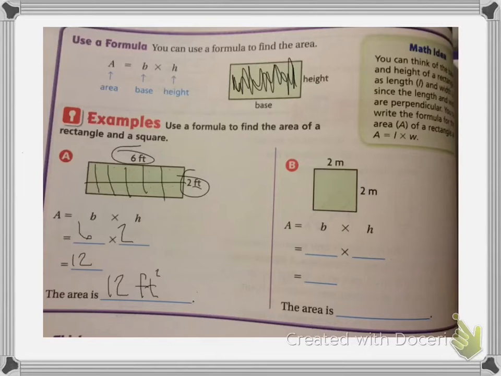Now, I could have done this: 2 times 6. 2 times 6 is also 12. We can multiply in any direction, in any order, and still receive the same answer. So another thing right there is just to not let it trip you up to say base times height and think, oh no, I don't know which one's which. Especially when you get to a square. We've got the same numbers on both ends, and they're the same length, and you say, I just don't know which one to choose to put where. Doesn't matter.